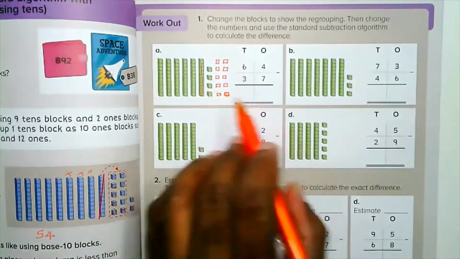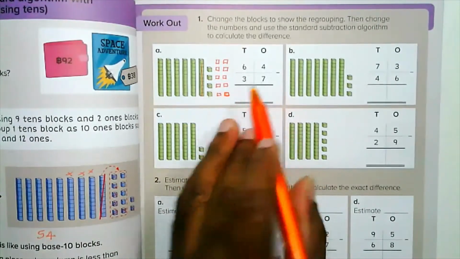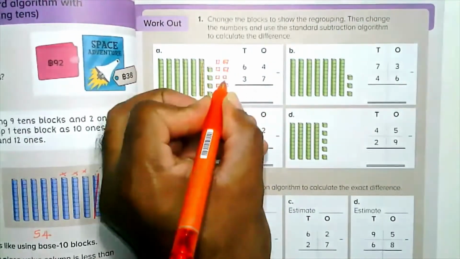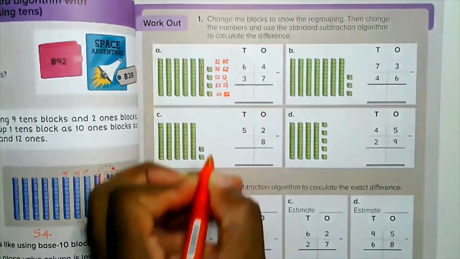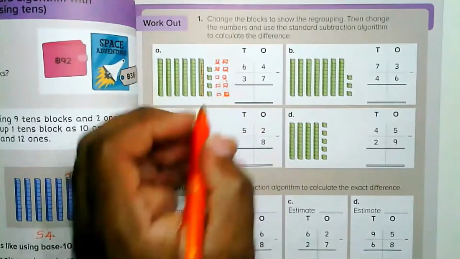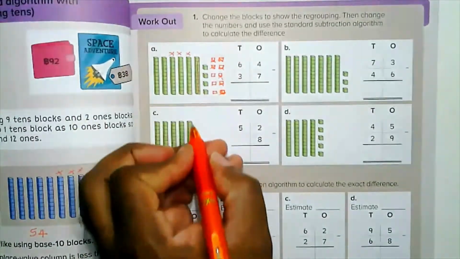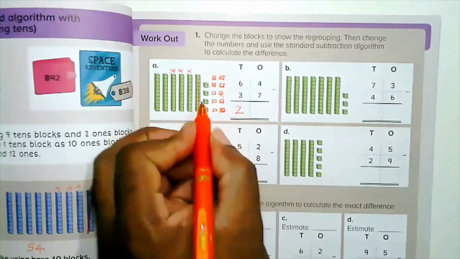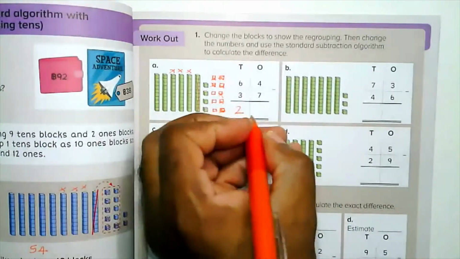Then 10 ones minus 7. So we cross out the 7. 1, 2, 3, 4, 5, 6, 7. Then 3 ones. We cross out 1, 2, 3. So we have 2 tens and 1, 2, 3, 4, 5, 6, 7 ones.